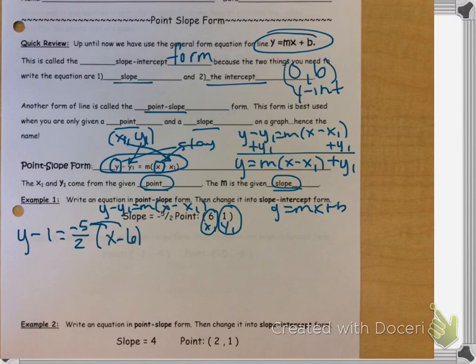So we know that we need to distribute. We're going to say y minus 1 equals negative 5 over 2x. Negative times a negative is a positive. 5 times 6 is 30 over 2, which is 15. And then, look, we're almost in y equals mx plus b. We need the y by itself, so I need to move this negative 1 by adding it. I cannot add 1 to this negative 5 over 2x because this 1 doesn't have an x.